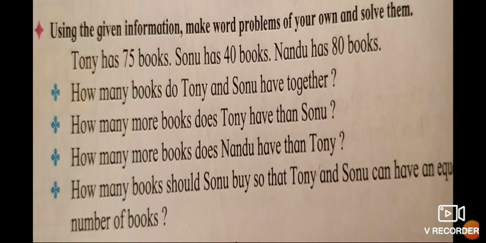Next, how many more books does Tony have than Sonu? Now this is subtraction. How many more books does Nandu have than Tony? This also will be a subtraction word problem. How many books should Sonu buy so that Tony and Sonu can have an equal number of books? Now this is also addition and subtraction.